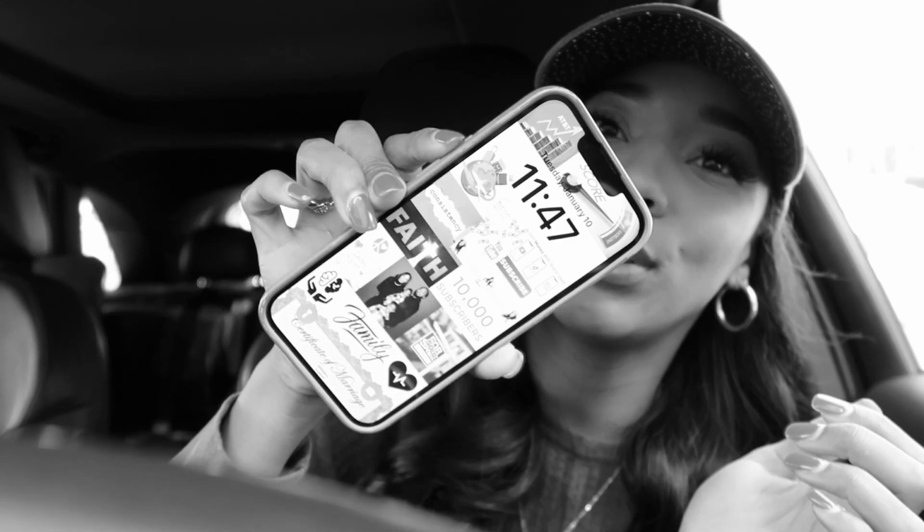So I created a little digital vision board and made it my screensaver on my phone. If you want to do that as well, you can use Canva. It's a free app. Just take a whole bunch of pictures. You can use Pinterest, create a collage on your phone, and boom, make it as your screensaver.